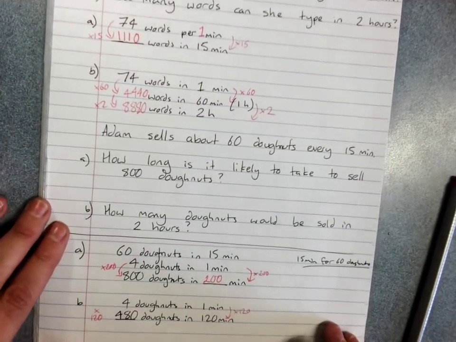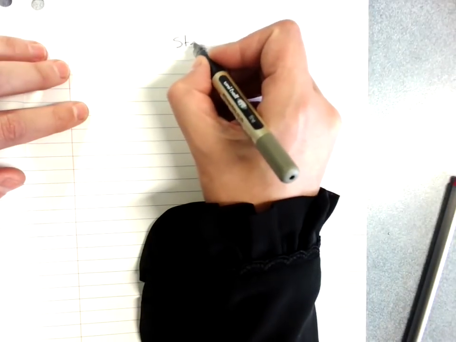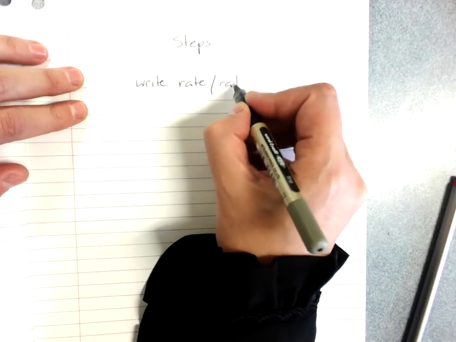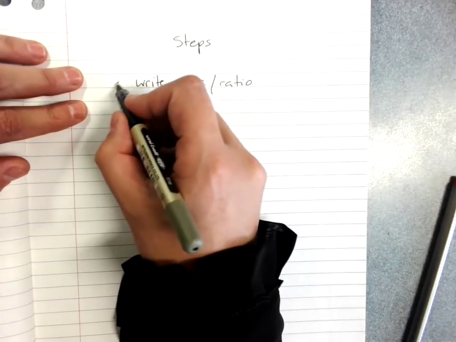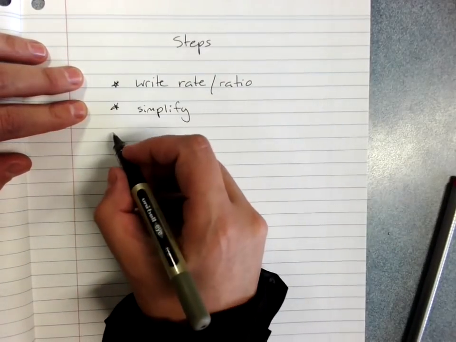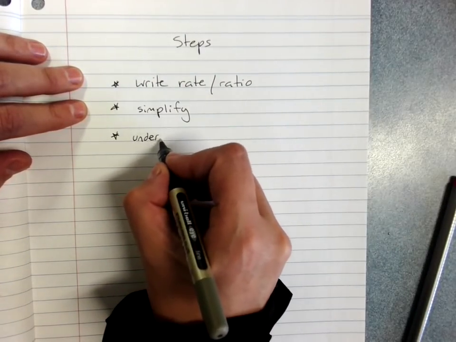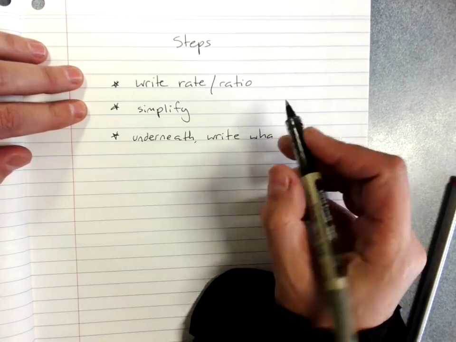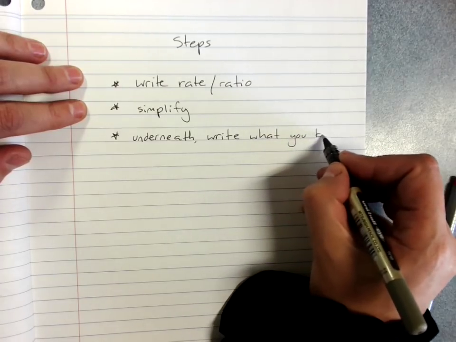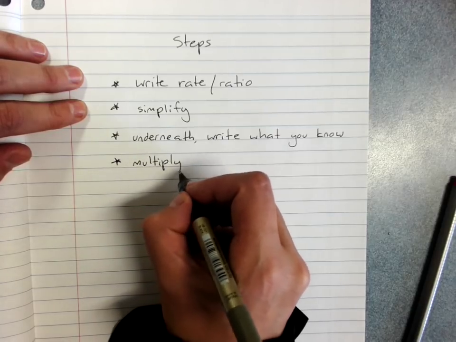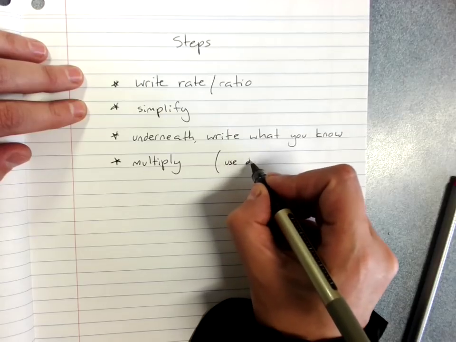So, your steps when you're solving rate and ratio problems. Write the rate or the ratio. This works for both of them. Simplify the rate or the ratio. Underneath, write what you know in the correct spot. And you multiply, use division trick if you need to.